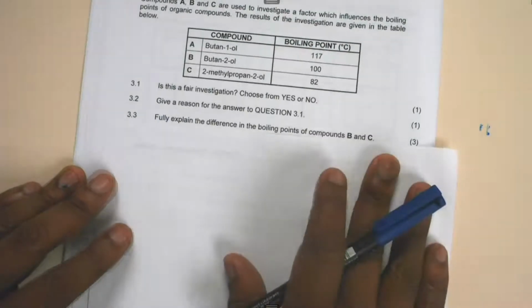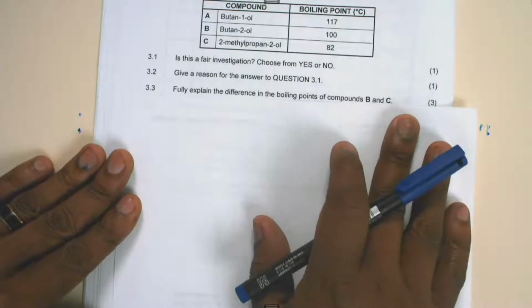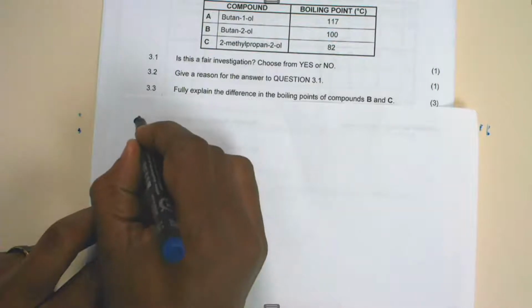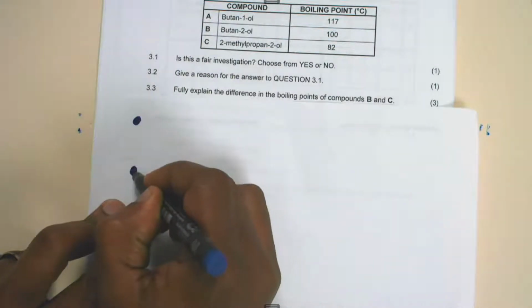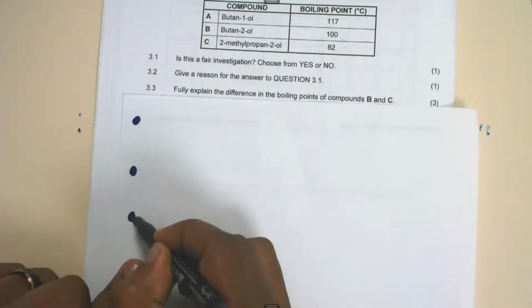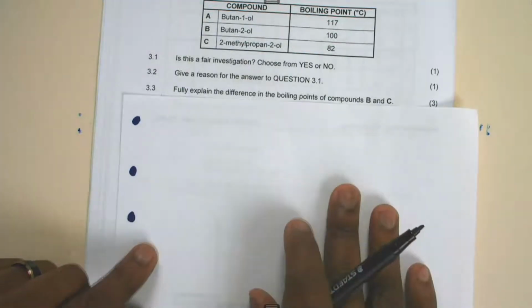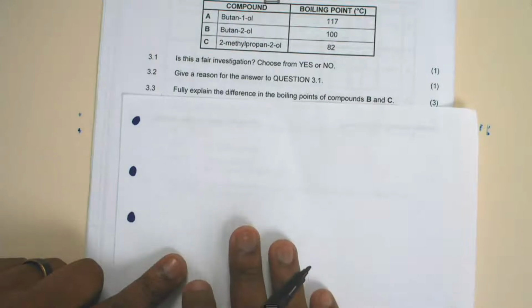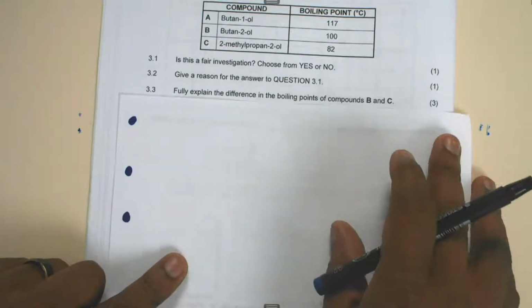But remember, there's a specific way of answering. I will write it down here to say we must generate bullets that accommodate the 3 marks. Don't write it in the form of a paragraph, because there are specific things that we are looking for.